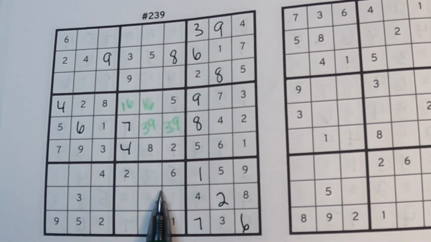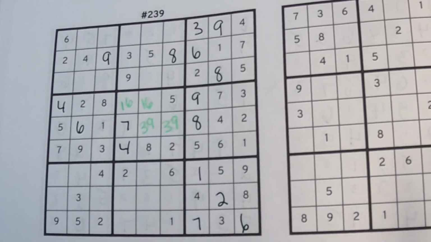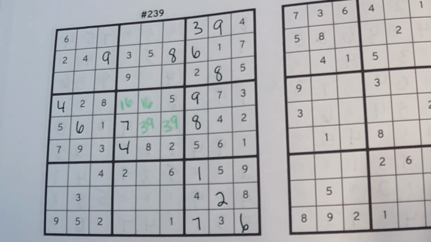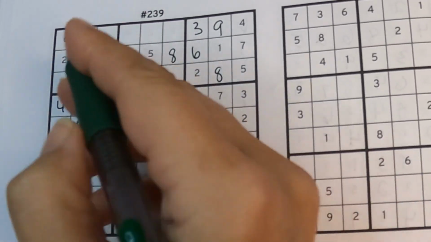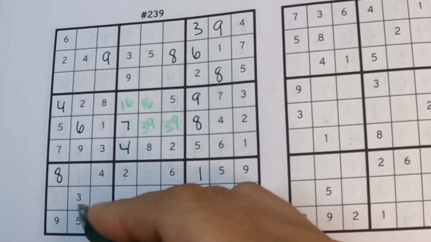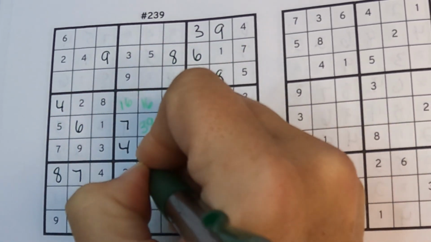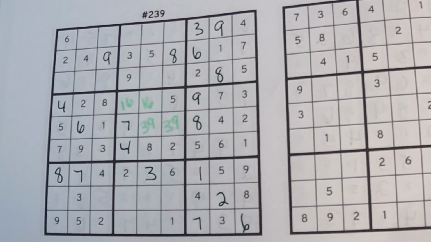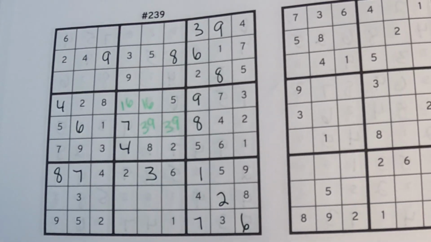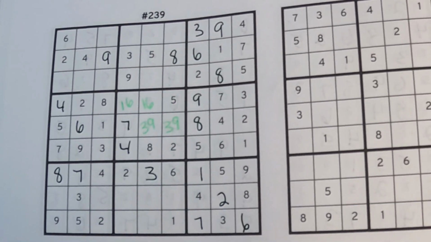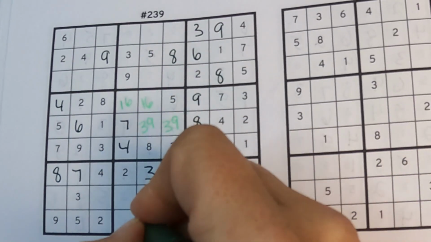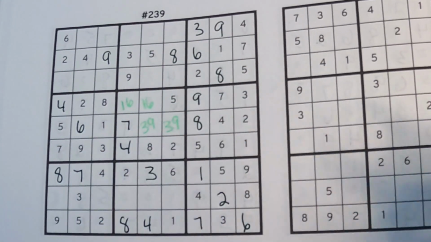For this row, we're missing 3, 7, and 8. We've got a 3 here and a 7 here, so this is our 8. That 3 makes this our 7, 3. For this row, we're missing 4 and 8. We've got an 8 here, so 4, 8.